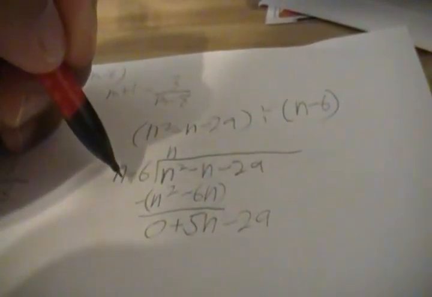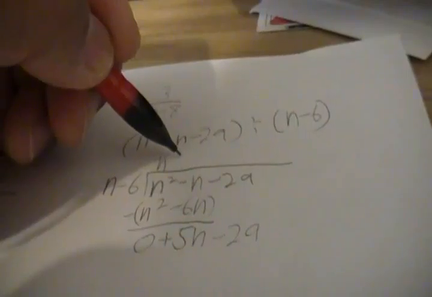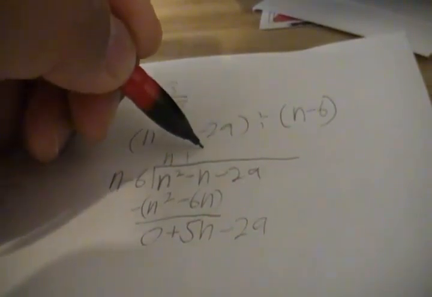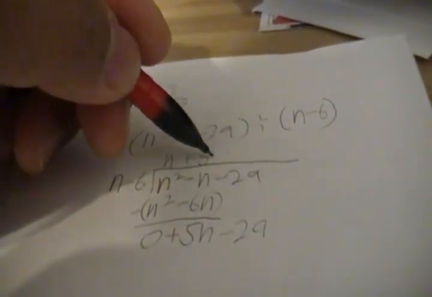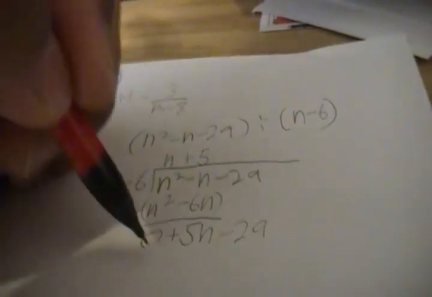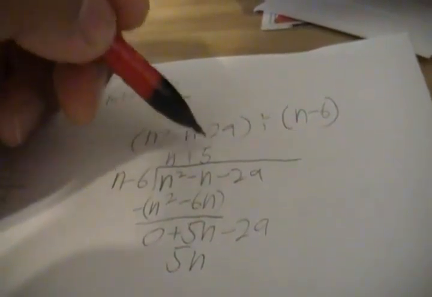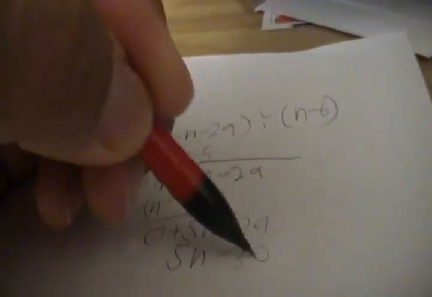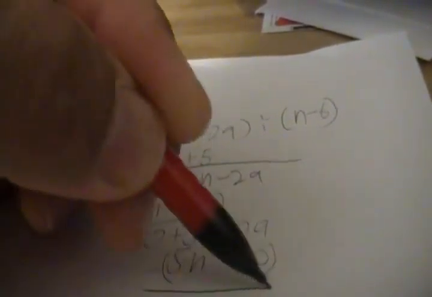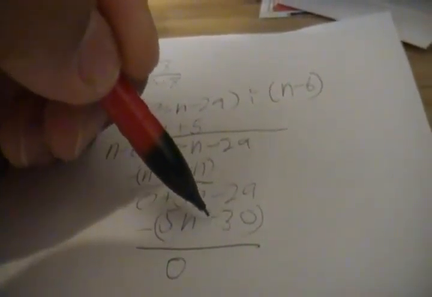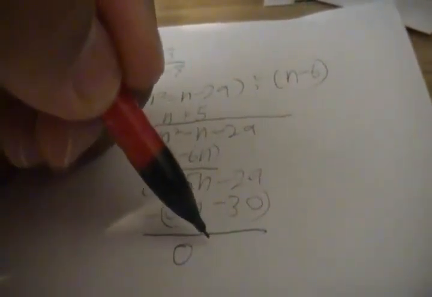Right? n goes into 5n how many times? Well, n goes into 5n 5 times. So it's just going to be n plus 5. Okay? So 5 times n is 5n. Then negative 6 times 5 is negative 30. We subtract both of these, so we get 0. This negative 30 turns into positive 30 because negative times negative. So we get 30 minus 29, which is plus 1. So we have 1 left over.